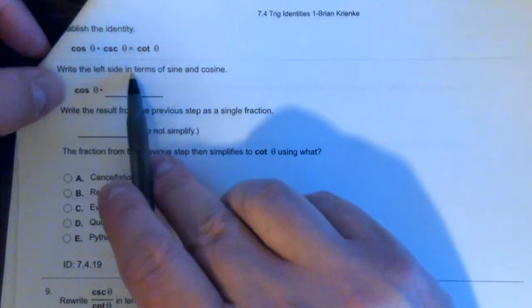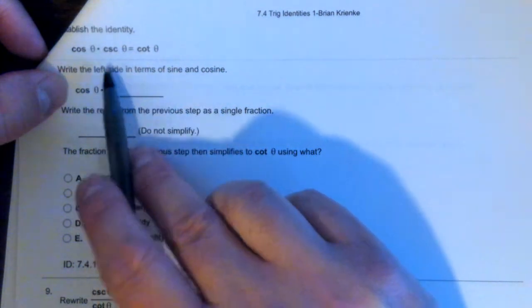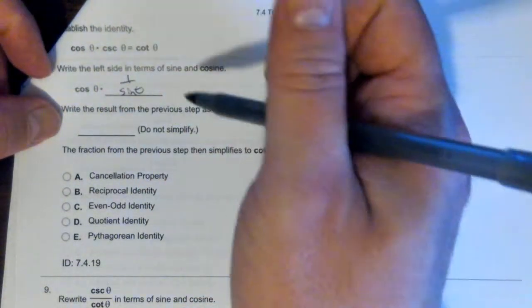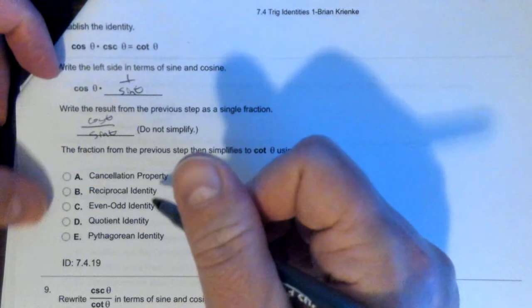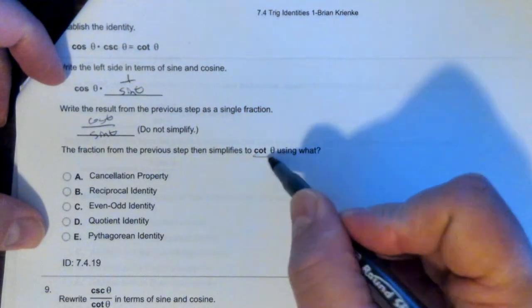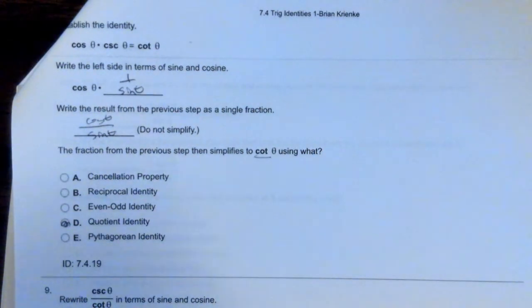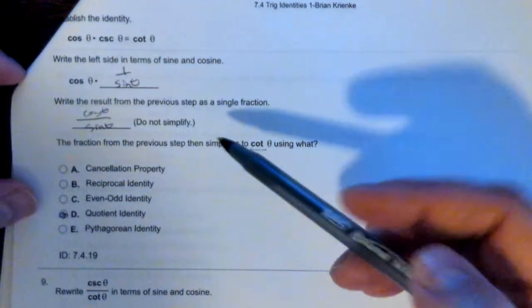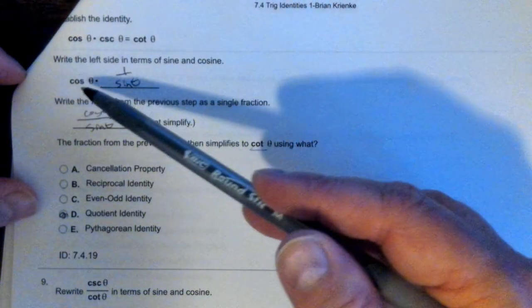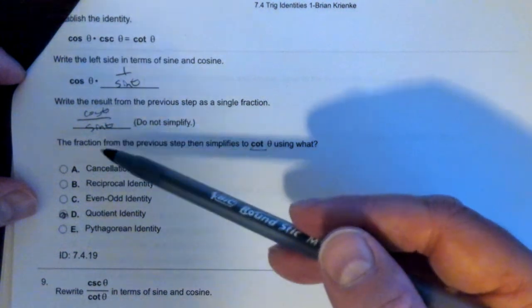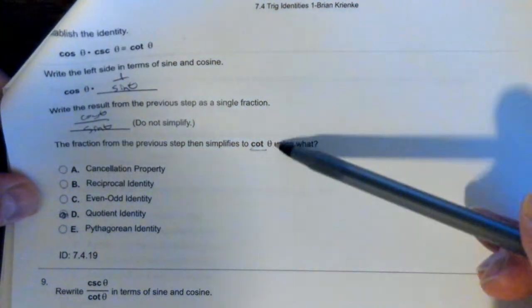Okay, next, write the left side in terms of sine and cosine. So cosecant would be 1 over sine. And then write that as a single fraction, so that'd be cosine over sine. And then that's cotangent using a quotient. That's one of the easier questions right there. So we have cosecant is 1 over sine, then just put these like that, and then that's the quotient identity.